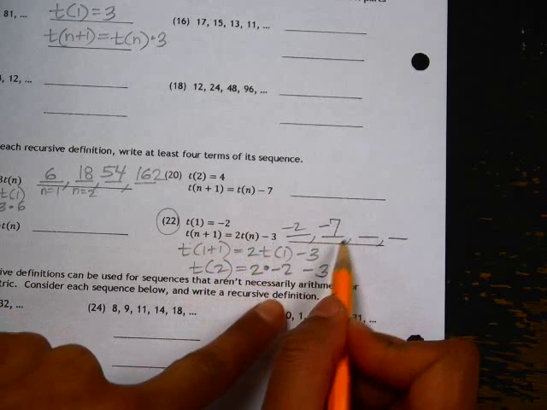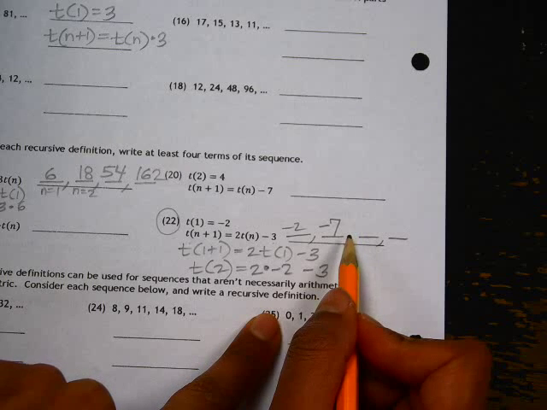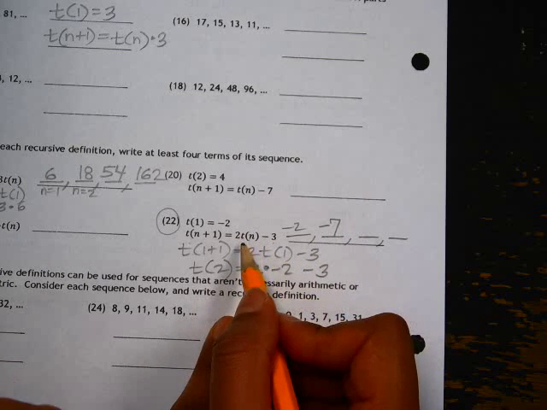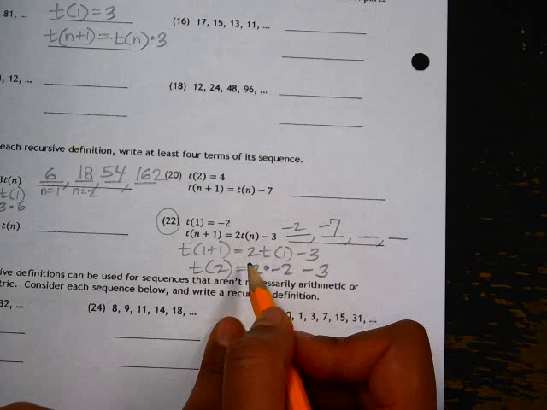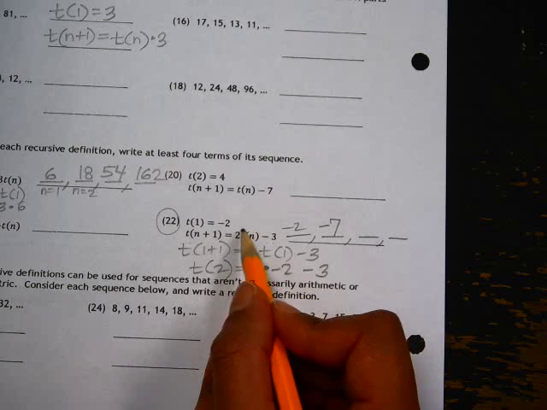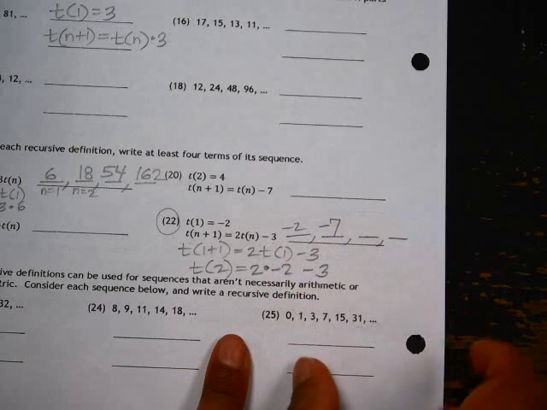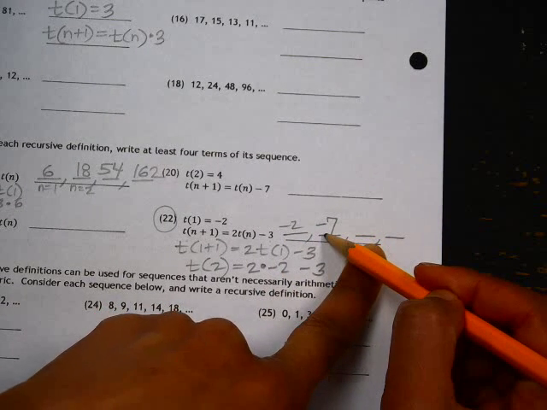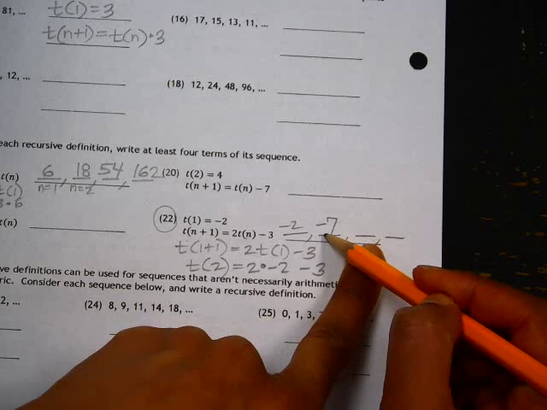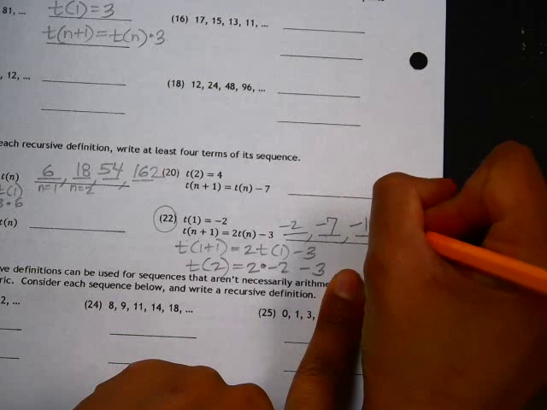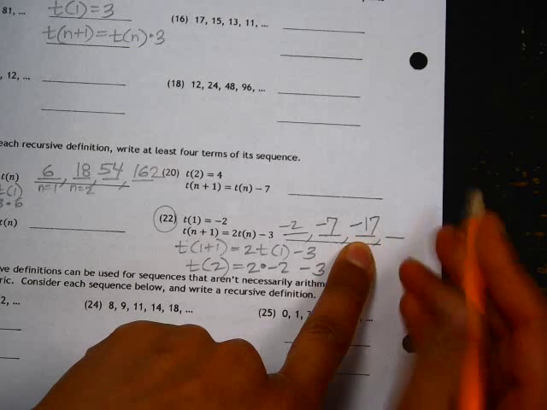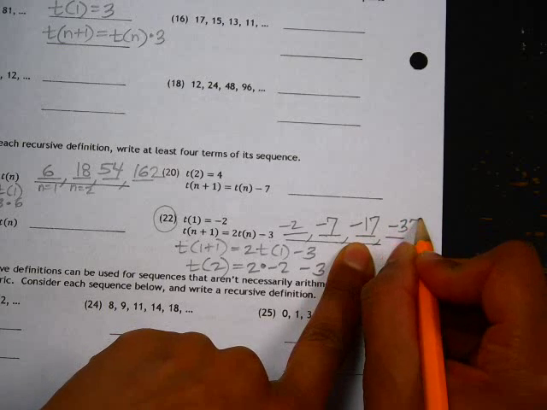we need to check what our next term will be, because this is not necessarily arithmetic or geometric. You don't want to assume. So you have to multiply by 2 and then subtract 3. So for the next term, I need to multiply this by 2, which is negative 14, and then subtract 3, so negative 17. Multiply this by 2, which is negative 34, and then subtract 3, which is negative 37.